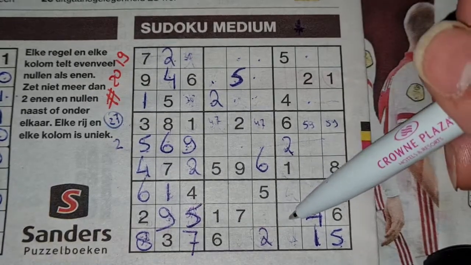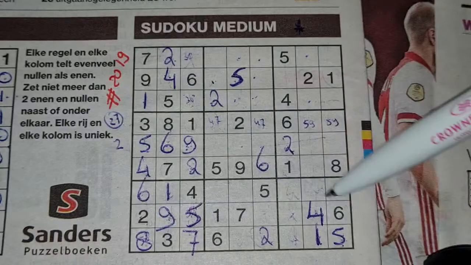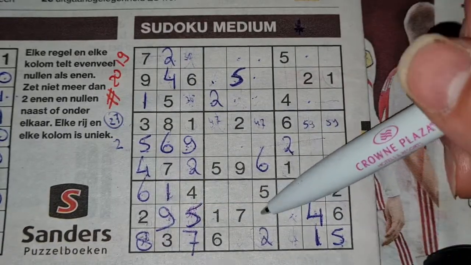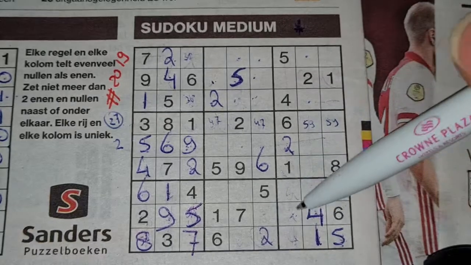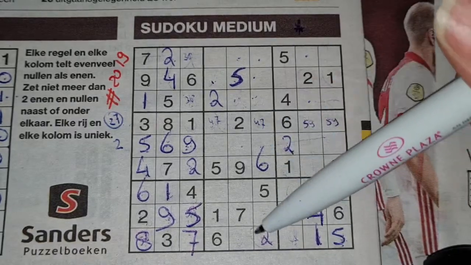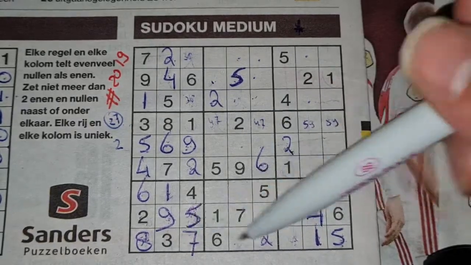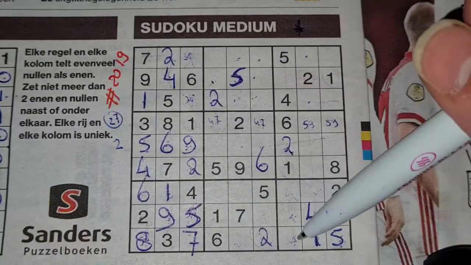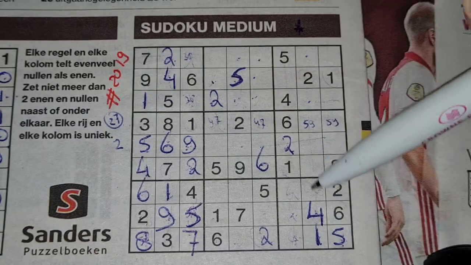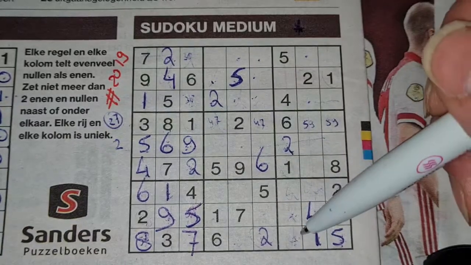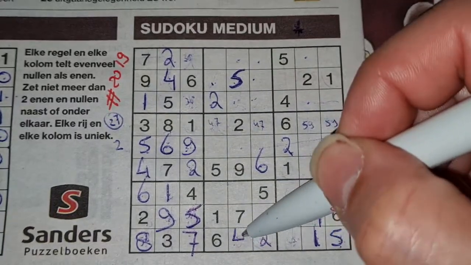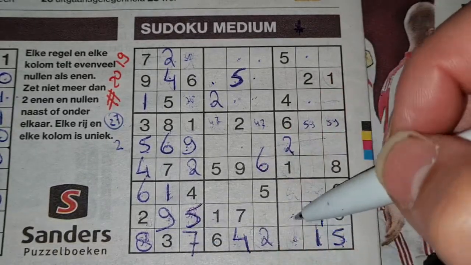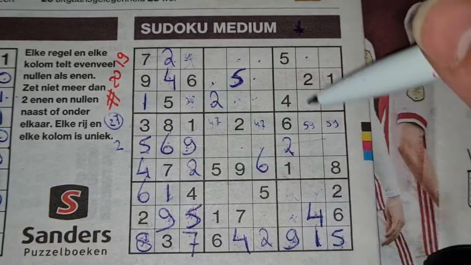Two missing numbers in this row. 1, 2, the 3 is missing and the 8 is missing. 3 and 8, I cannot fill this yet. How about those two numbers in the last row? 1, 2, 3, the 4 is missing. We see here 4 in this big square, so no 4 in that box, so the 4 should be here, and one box left in the last row for the number 9.